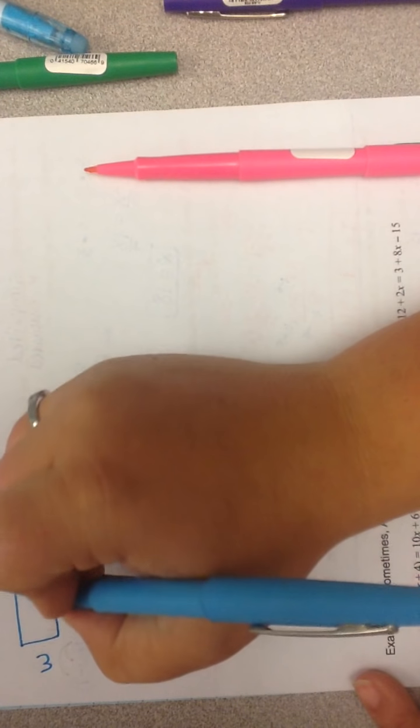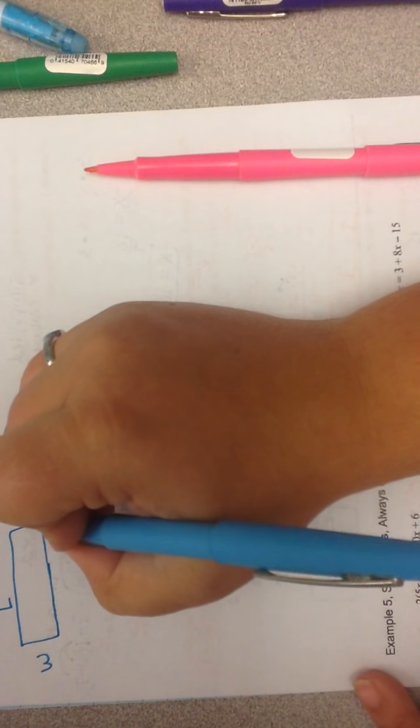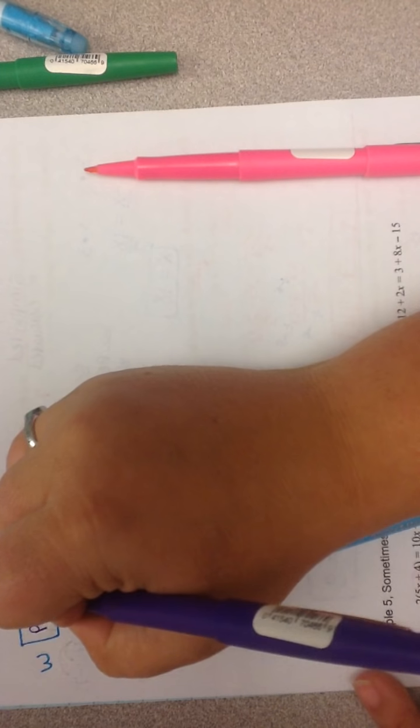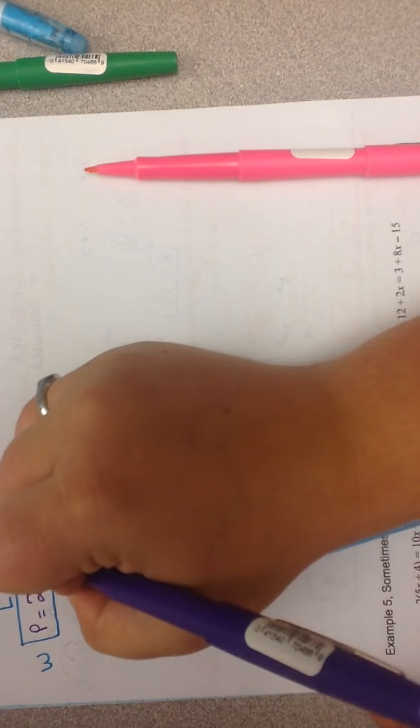The length of a rectangle. Okay, so the width is going to be W, right? And we have L and W and L. So how do I find the perimeter? If you don't remember, the formula for perimeter is 2 times the length plus 2 times the width.